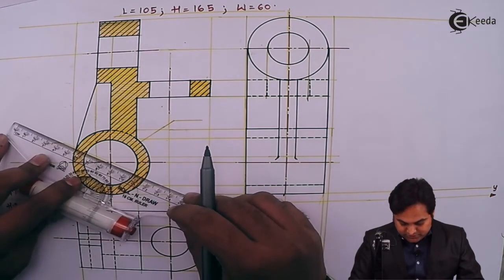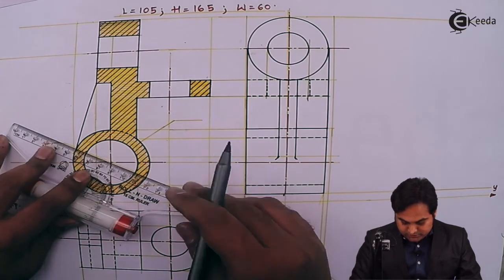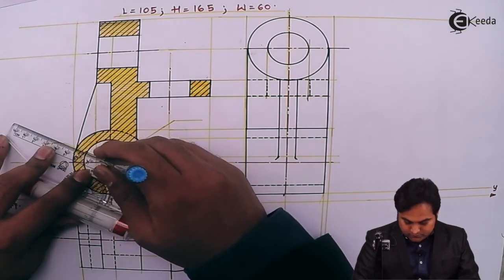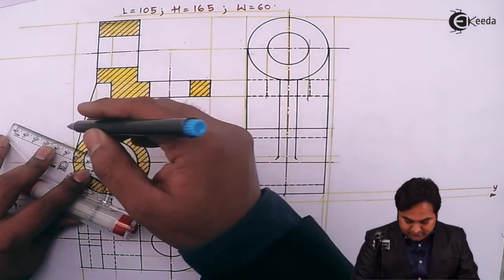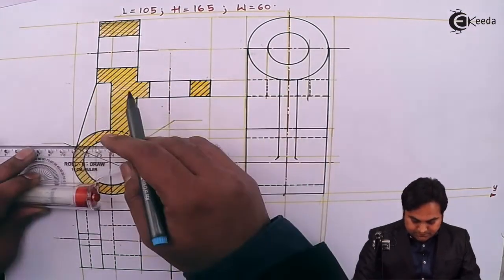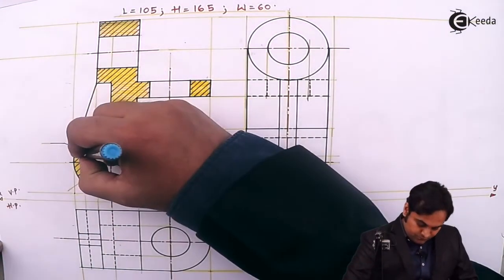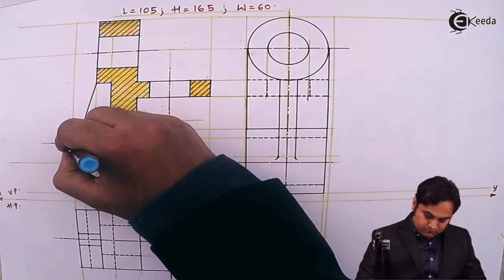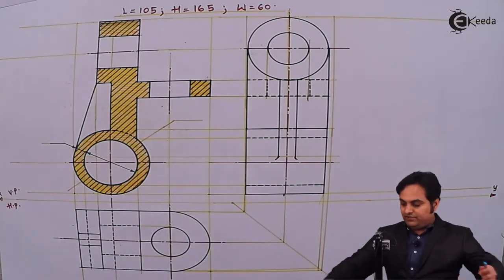So here I am using another color which is light blue. Now this will indicate the medium dark lines. Inner circle having diameter 44 mm.